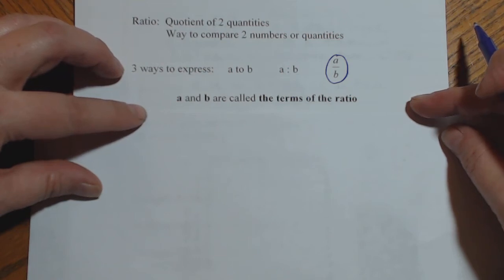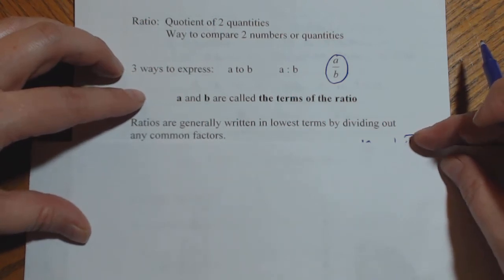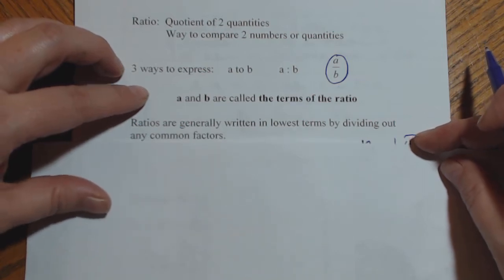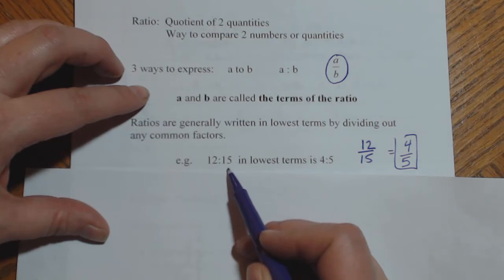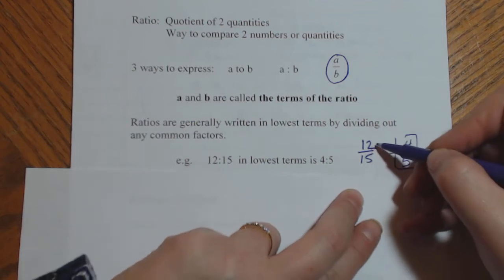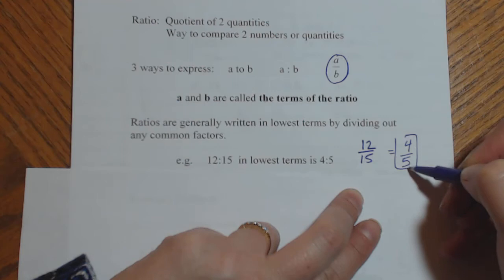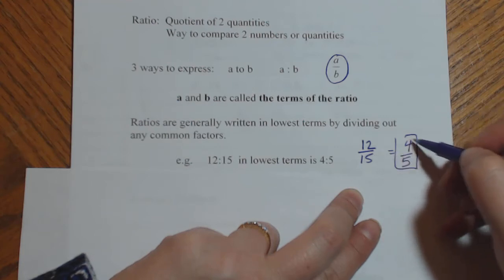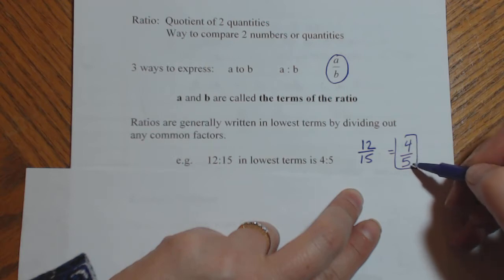So A and B are called the terms of the ratio. Ratios are generally written in lowest terms by dividing out any common factors, just like we do with any other kind of fraction that we'd write. So, for example, the ratio of 12 to 15 in lowest terms would be 4 to 5. Just like if I wrote the fraction 12/15, I could reduce that fraction down to the fraction 4/5. So they're equivalent, and this would be the lowest term fraction or the lowest term ratio, 4 to 5.